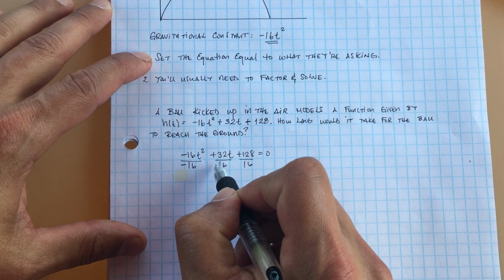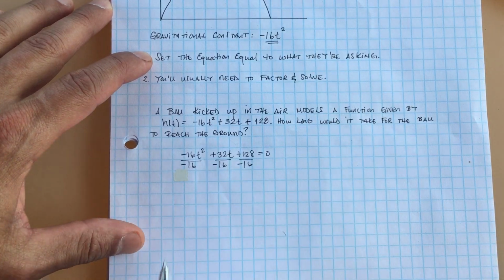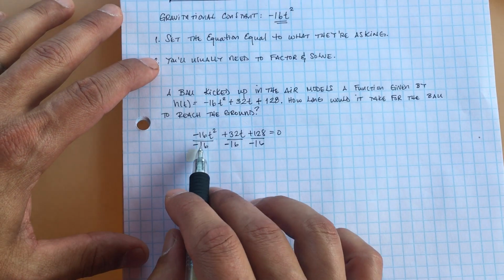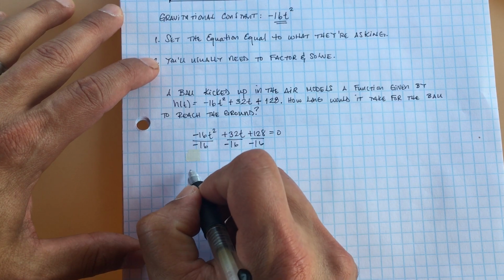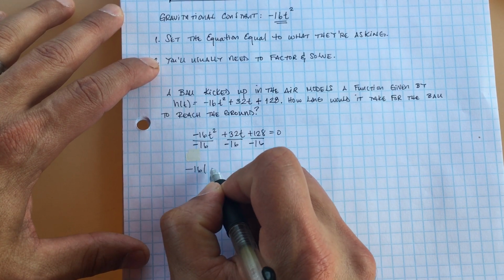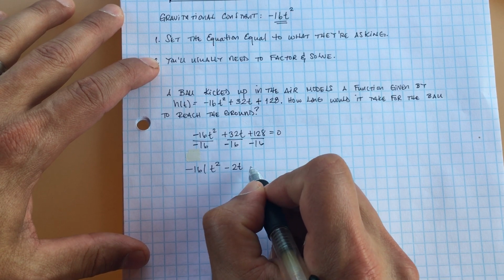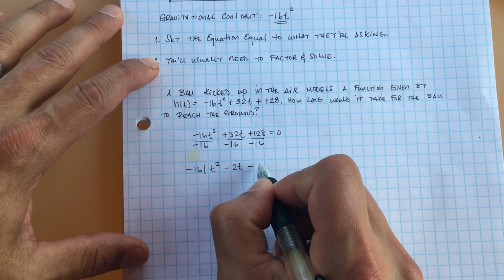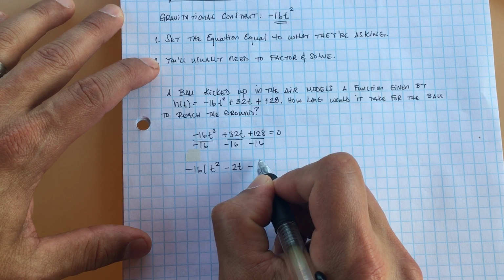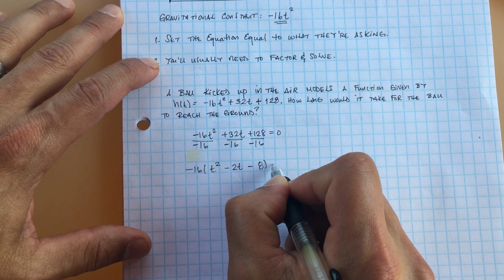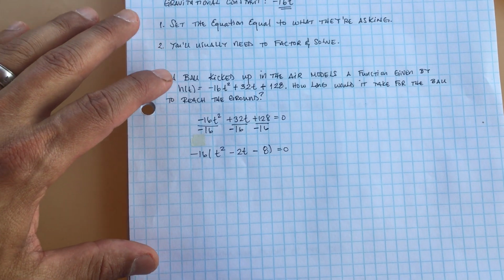I'm going to factor it out also because it makes my factoring a lot easier. Entonces voy a quitarle el 16 negativo. So I'm going to factor it. I'm going to be left with t squared minus 2t minus, and I think that is 8. Creo que es 8, yeah, 8. Okay, so now I can continue factoring.